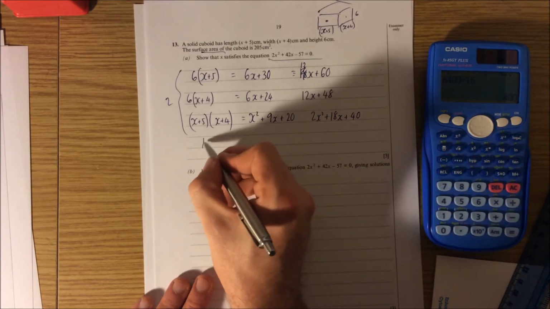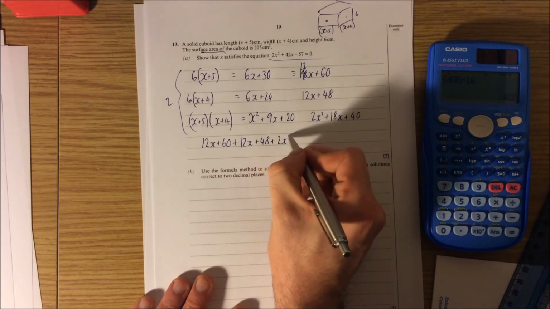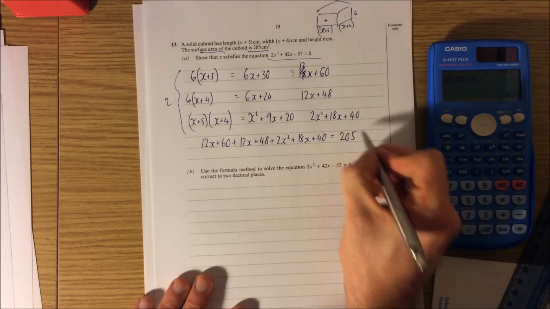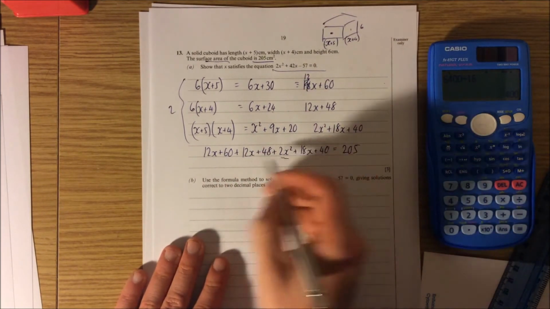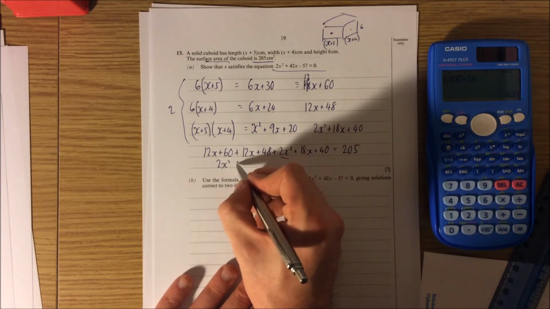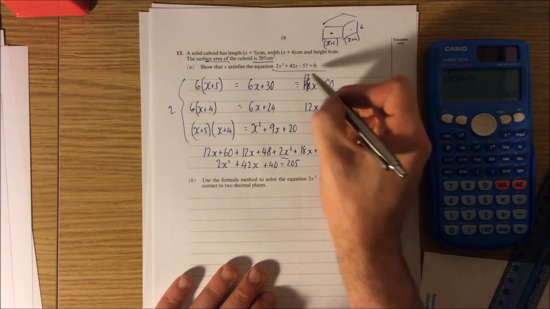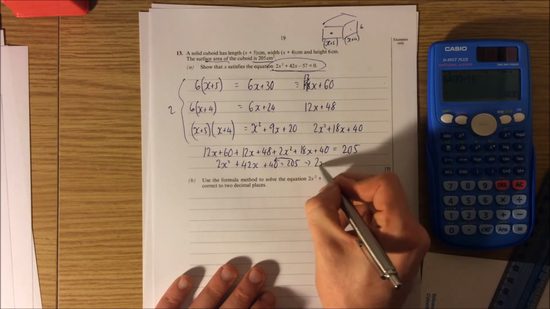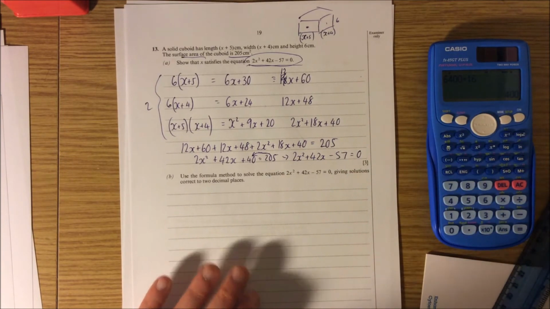Now, surface area means that 12x plus 60 plus 12x plus 48 plus 2x squared plus 18x plus 40 equals the 205 they've told me. I now need to just collect like terms and rearrange this, and hopefully it will come exactly the same as that. So I've got 2x squared. 12x plus 12x is 24x, plus 18x gives me 42x. I then have plus 40, and this is equal to 205. Now they want it equal to 0, so that means the 205 will have to go over and subtract, which will lead to 2x squared plus 42x minus 57 equals 0. So I have satisfied the equation.